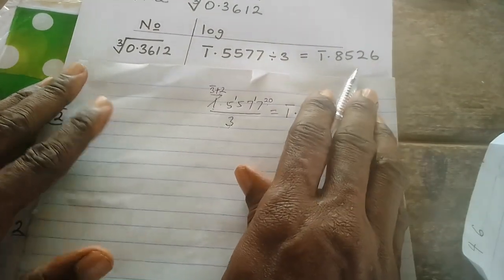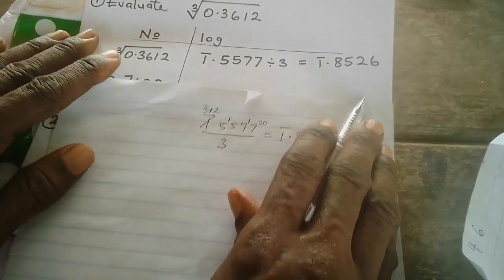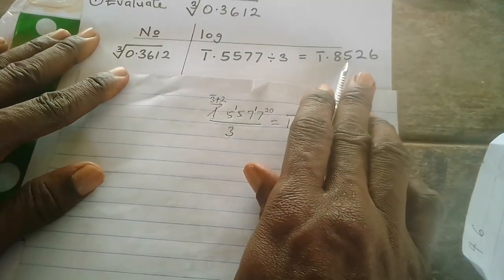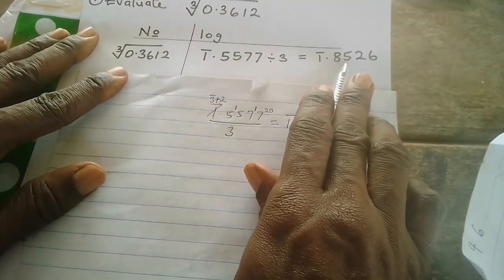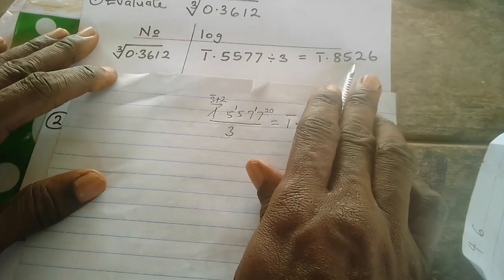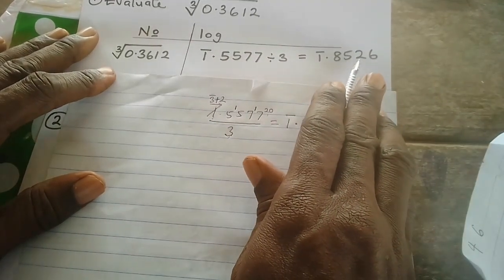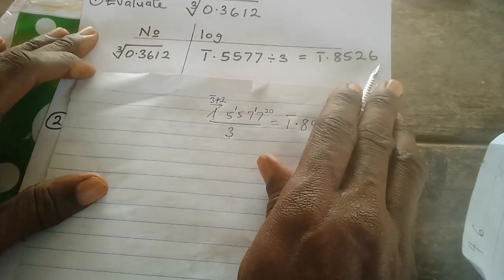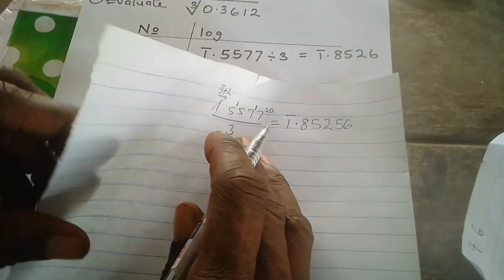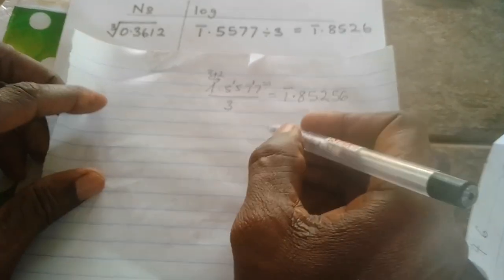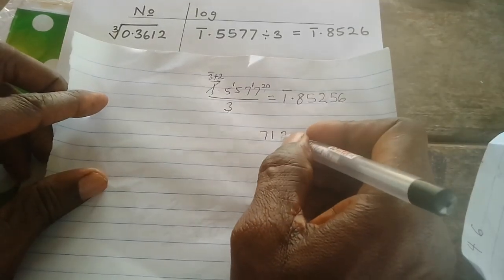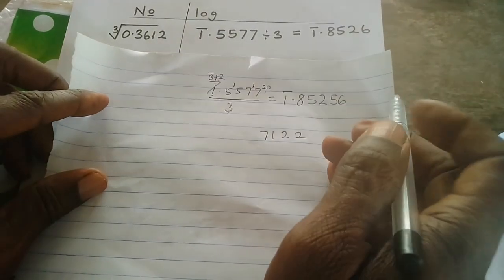So that is it, you are having bar 1.8526. You now look for the antilogarithm of 0.85 under 2 differences. If you look for 0.85 under 2 differences, that should give you 7122.